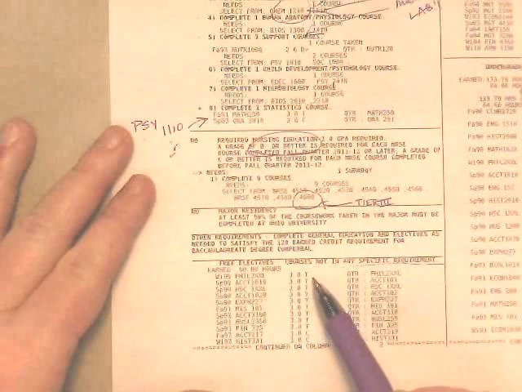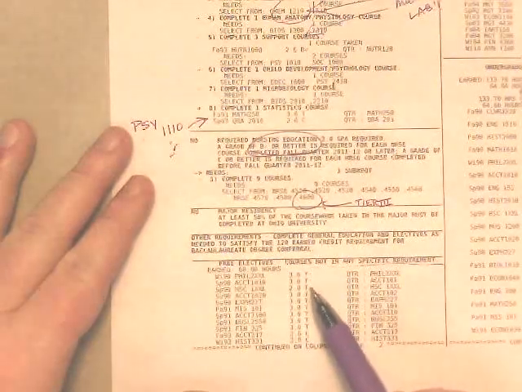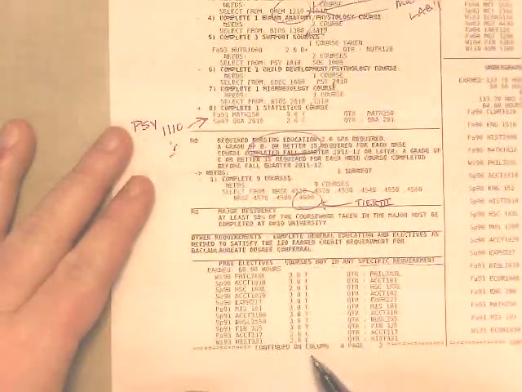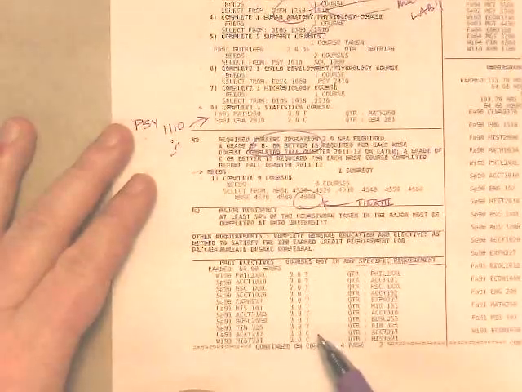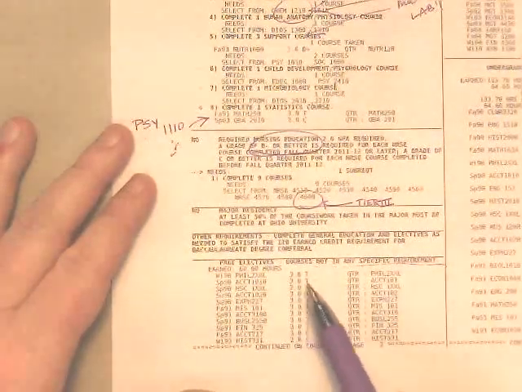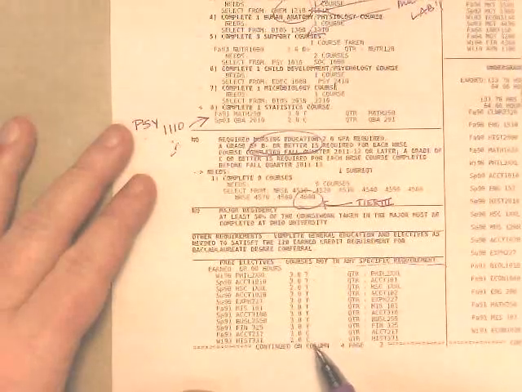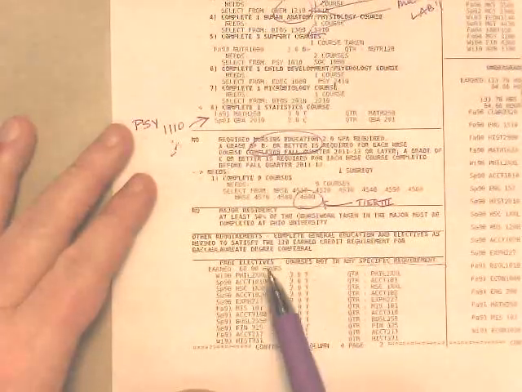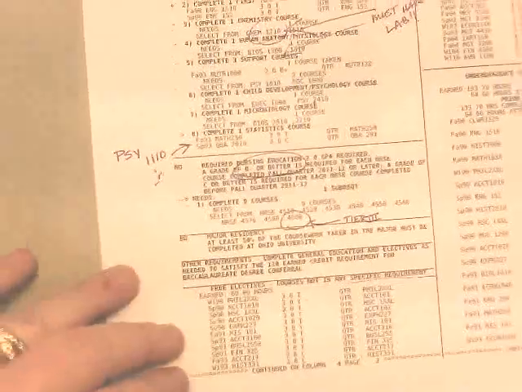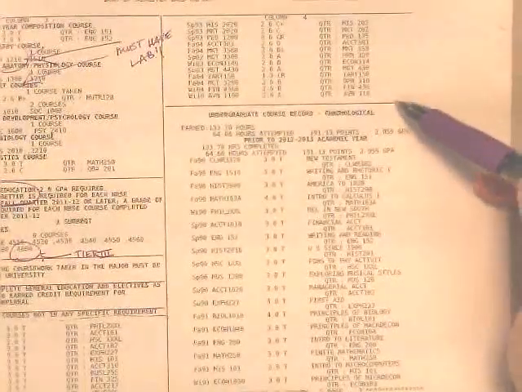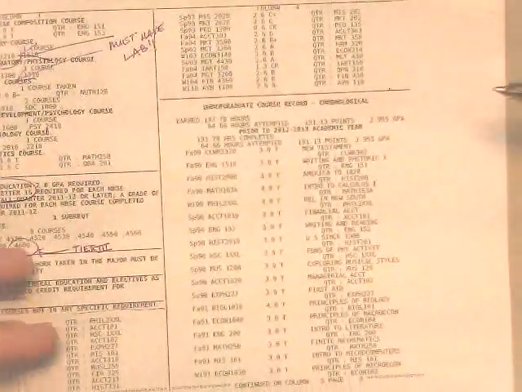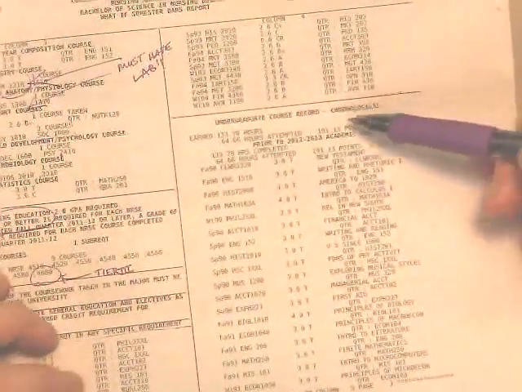I also was a transfer student, so I've got quite a few courses that transferred in as elective hours. I don't have grades for them, but they have a T beside them, and you can see that they do fall under the free electives area. Okay, and then there's some more free electives up here on my DARS, and then you'll see an undergraduate chronological course record.